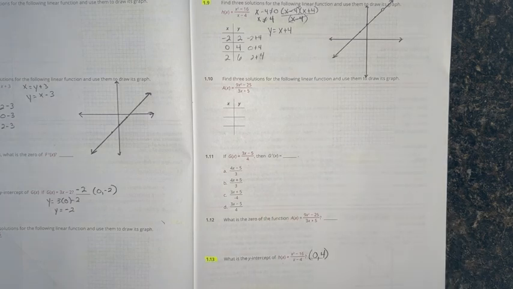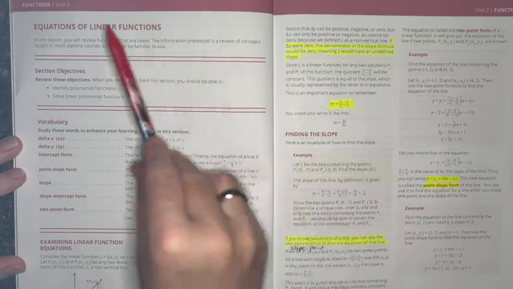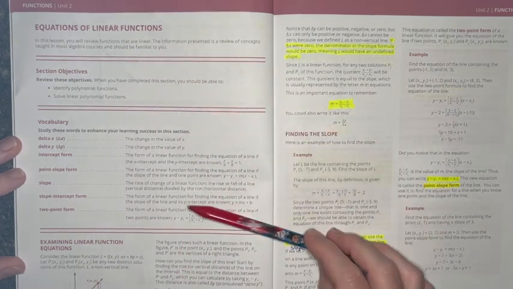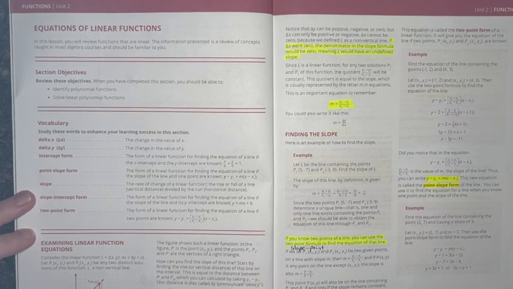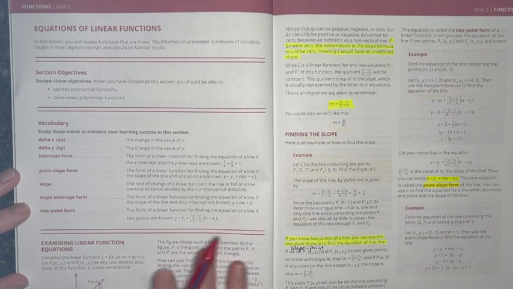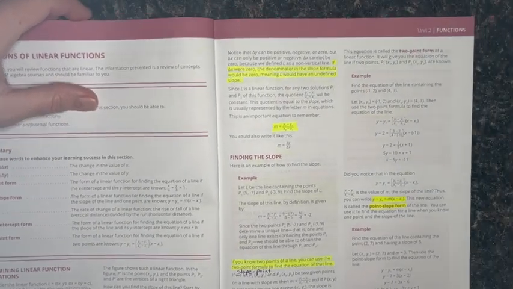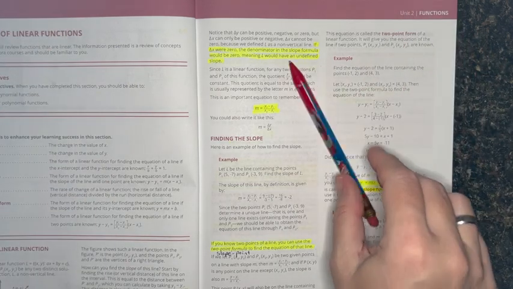and then we will go on to the next part of section 1. The next part of section 1 starts on page 10. It's called Equations of Linear Functions. Again, we have some vocabulary to review. And then the bottom of page 10, it starts talking about how some of these equations came about, but let's just take a look at what these equations actually are here on the top of page 11.